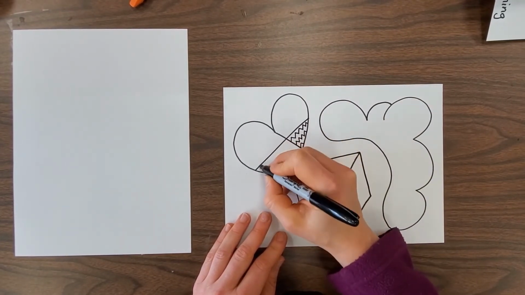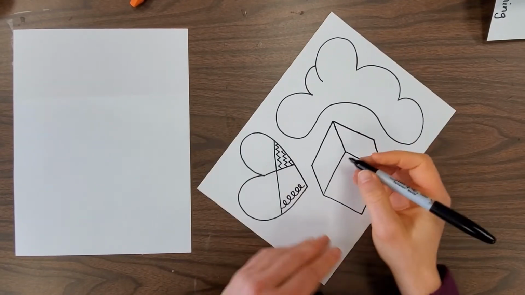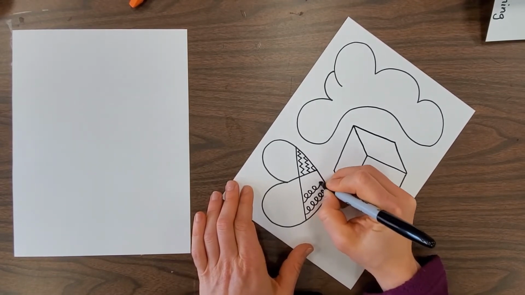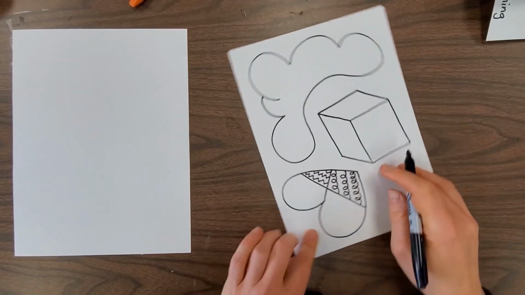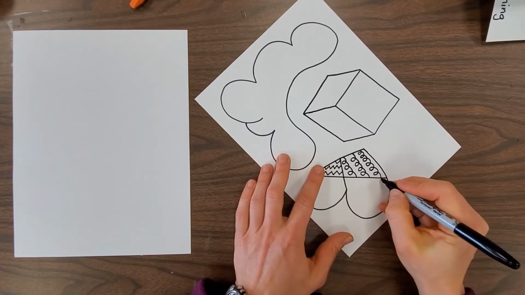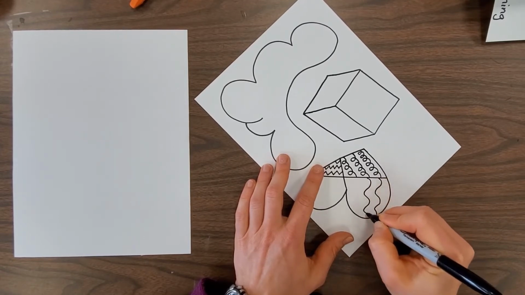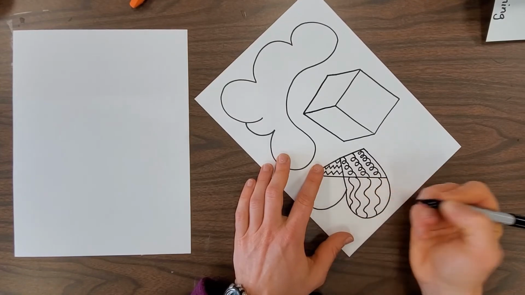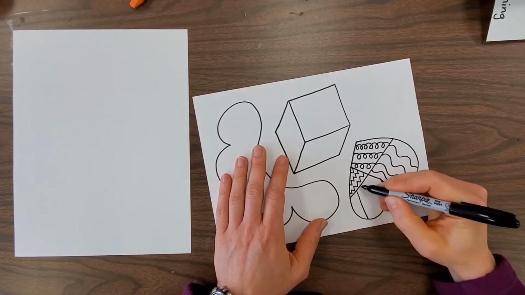Maybe in this space, I can repeat a loop-de-loop line. And then in this space, maybe I'll do a wavy line. And then in this space, I'll do a straight line.